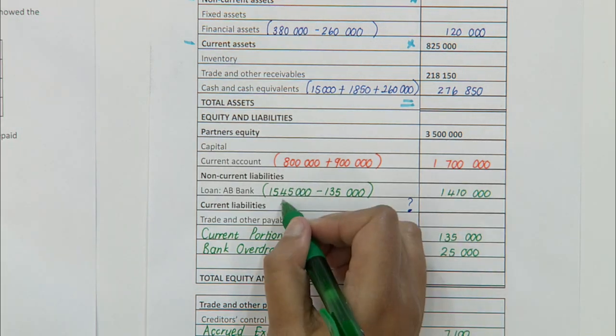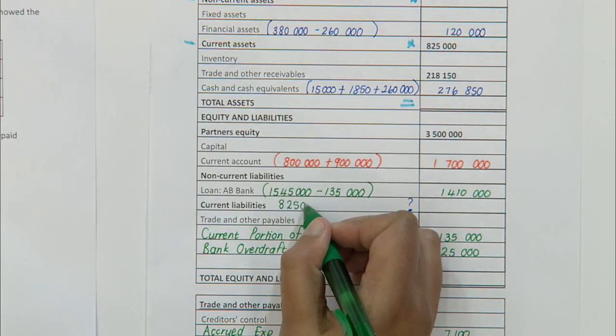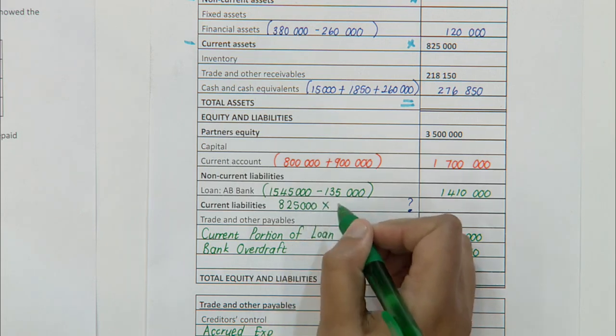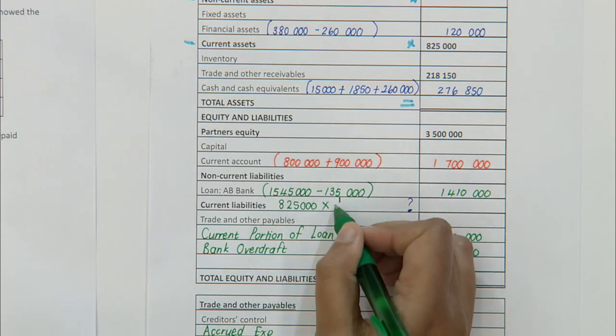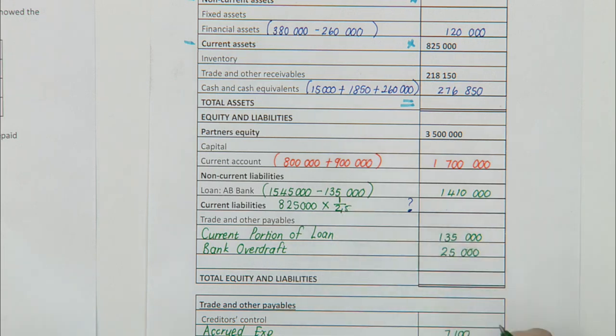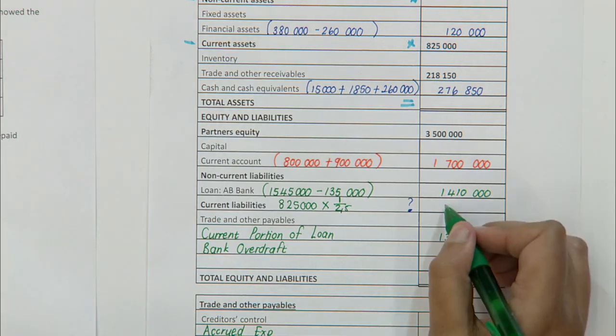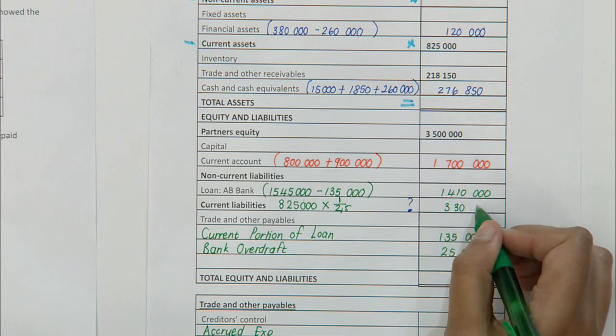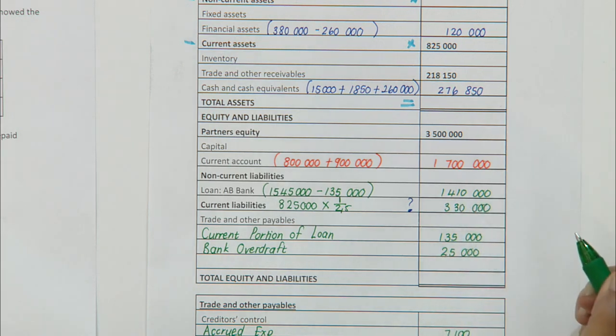We say 825,000 multiplied by, I want one portion, I have 2,5, right? Or in other words, you can just divide it by 2,5 to get your answer. And the answer that we will get there is an amount of 330,000 Rand once you work that out.